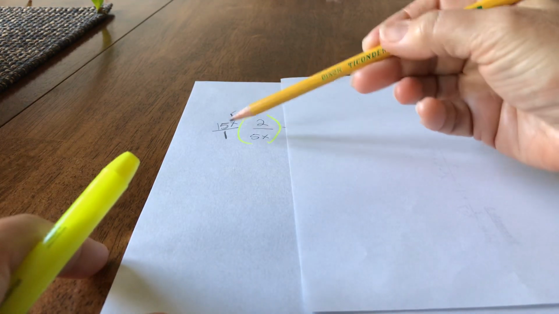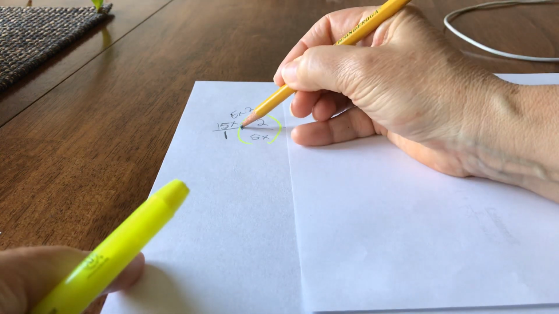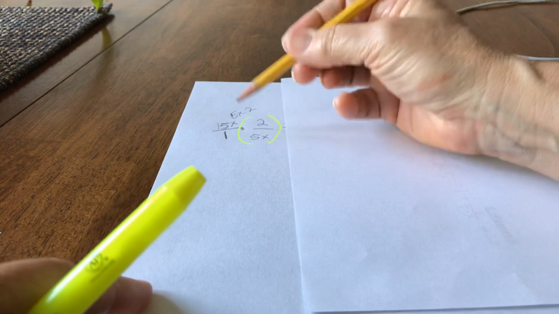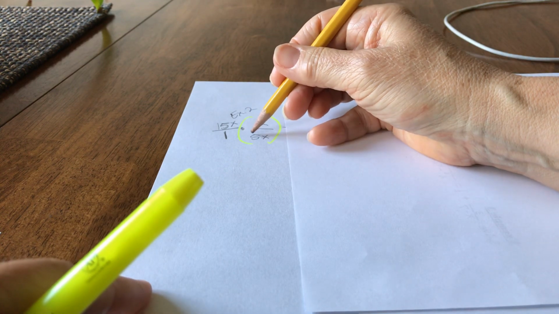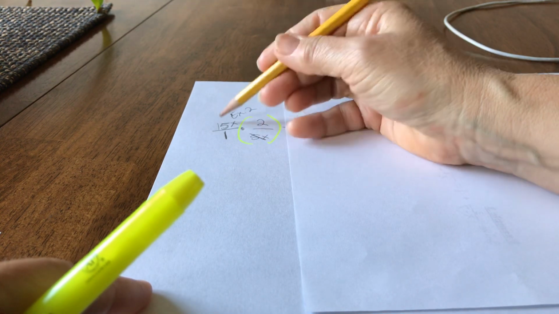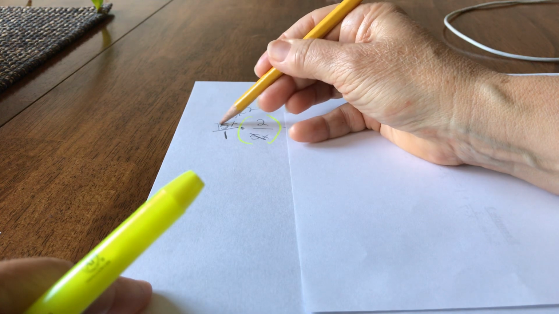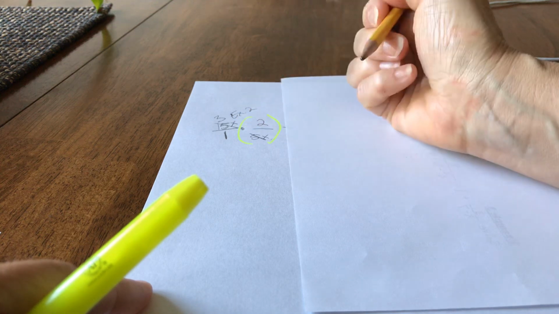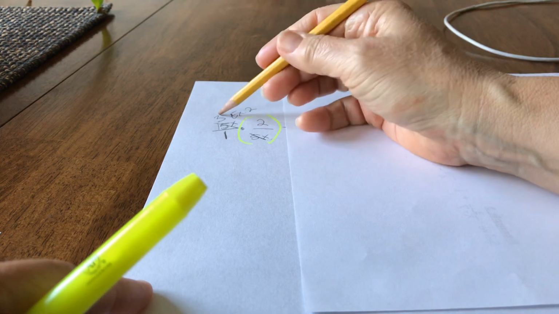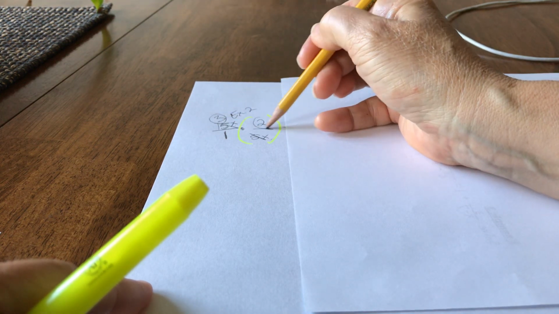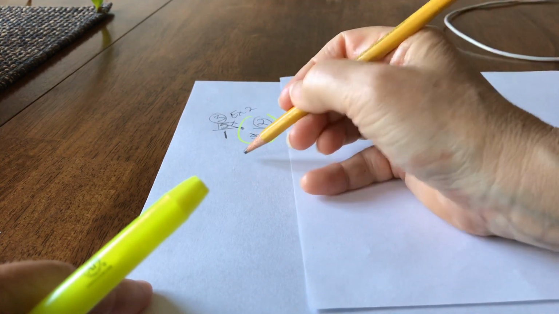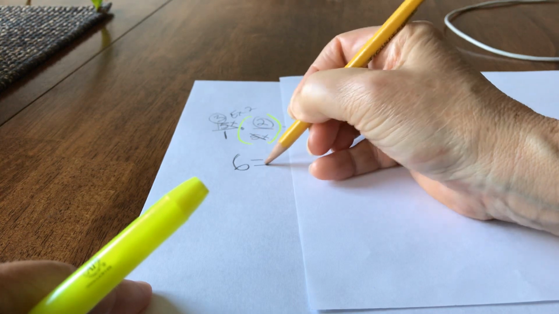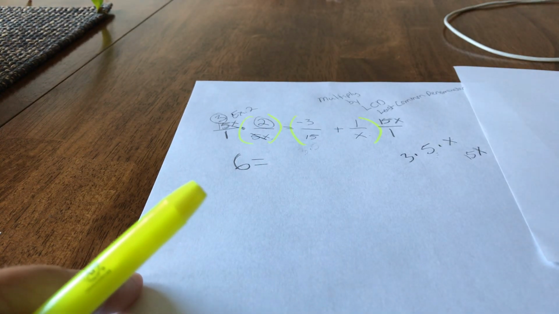So if you have 15x over 1 times 2 over 5x, you can cross reduce. 5x is going to go into itself once. 5x will go into the 15x 3 times. 3 times 5x makes 15x. So now all I have to do is multiply the 3 times the 2, and I will get 6. Told you it would get rid of any denominators.